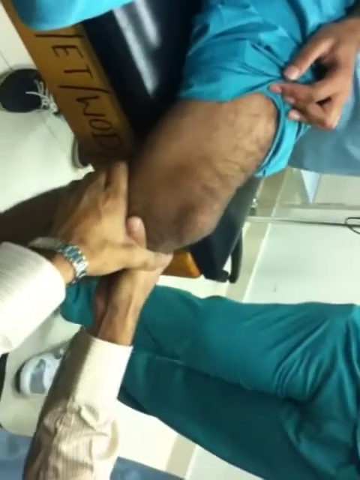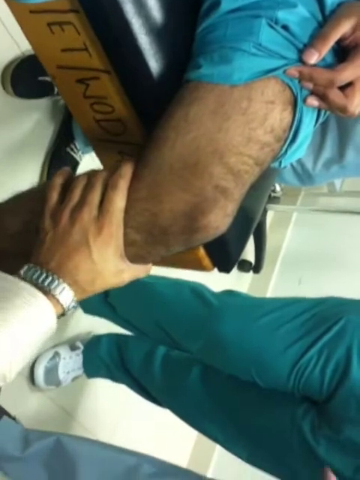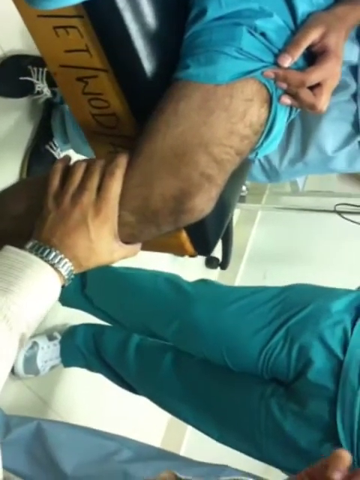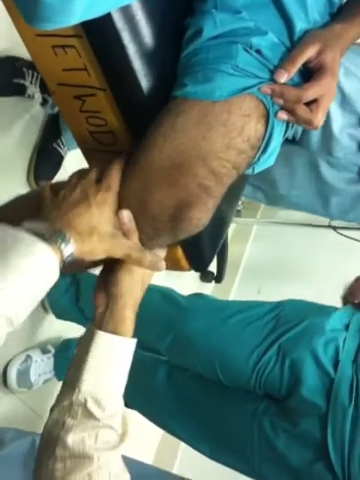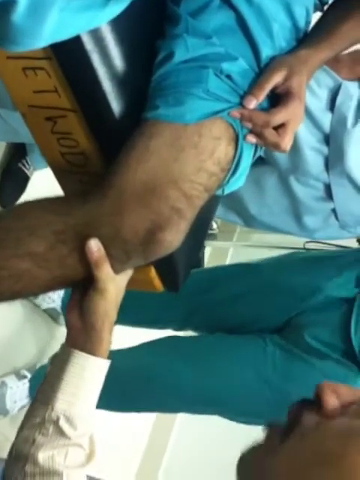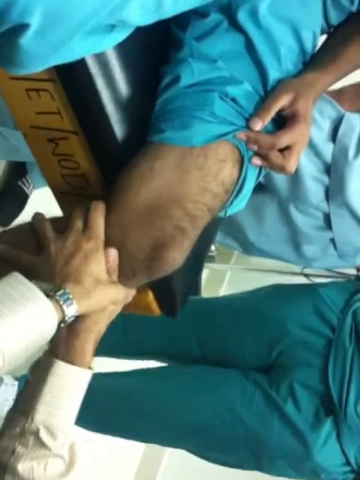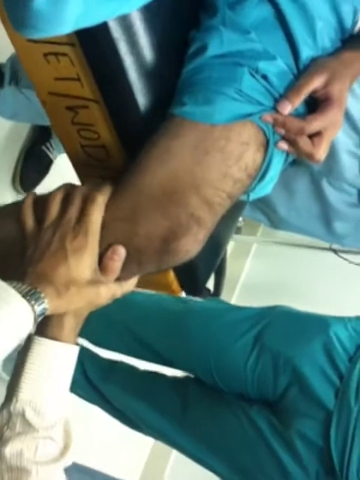Now I fix this, curl my hand, and then give a posterior glide. My pressure is on the tibial tuberosity so that I can push the tibia posteriorly. So a concave surface moves posteriorly, so the long axis also moves posteriorly. Thereby my posterior glide increases my flexion range.